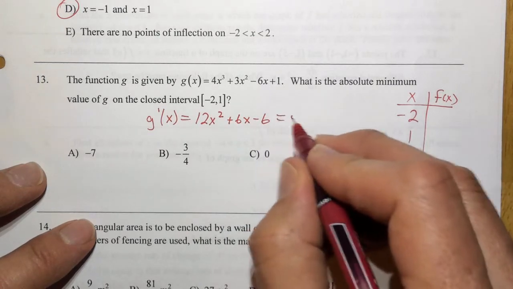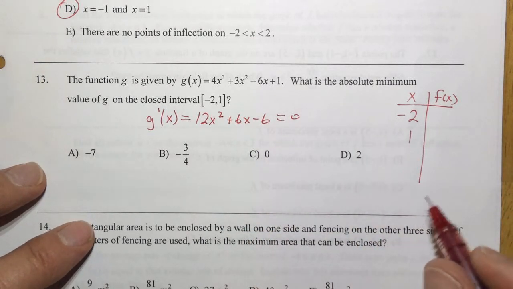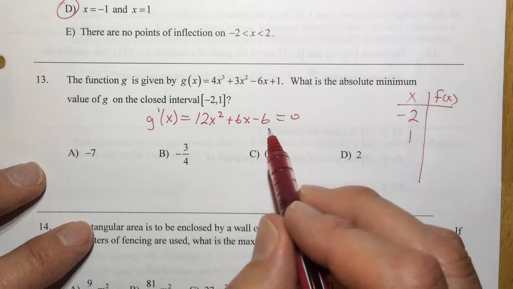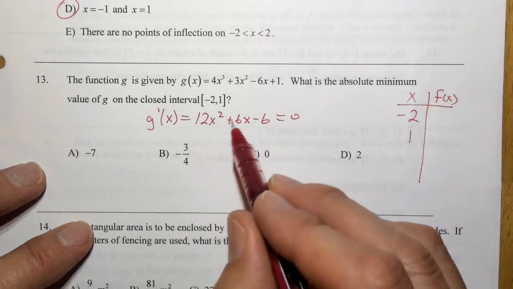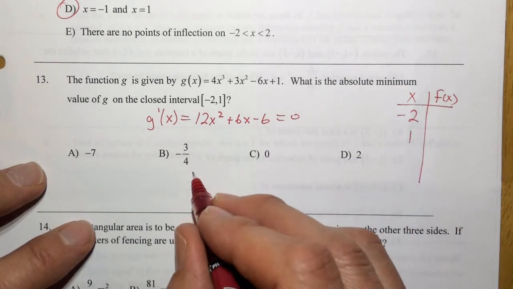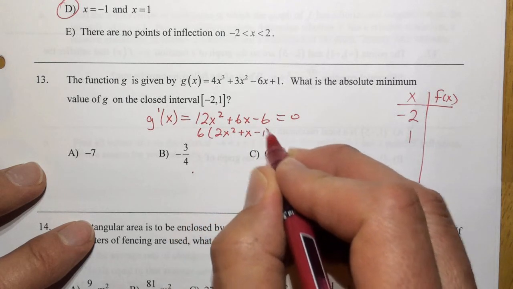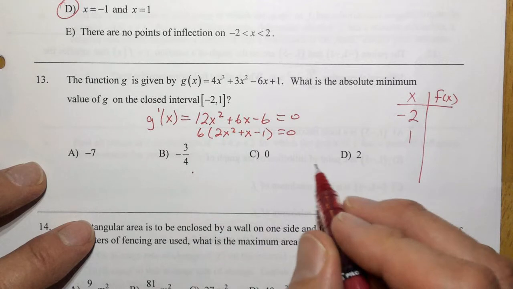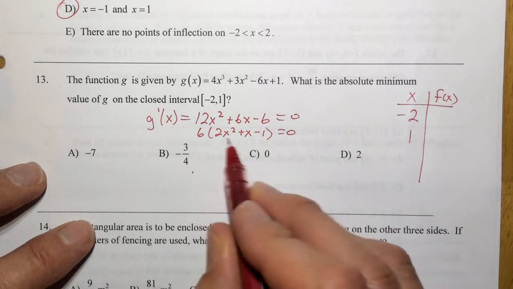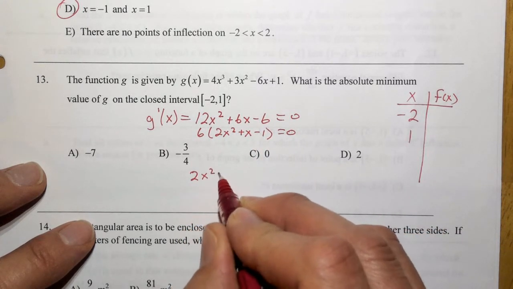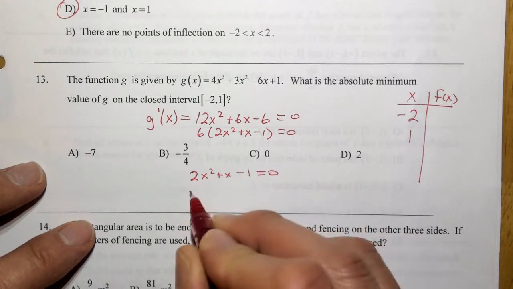Then we set it equal to 0. All right, so we got this quadratic that's equal to 0. So I see 12, 6, and 6. So it looks like I can pull a 6 out, right? I can make this 2x squared plus x minus 1 is equal to 0. And obviously 6 is never equal to 0, so I'm really just looking to see when is 2x squared plus x minus 1 equal to 0.